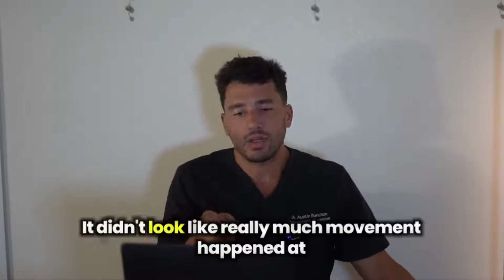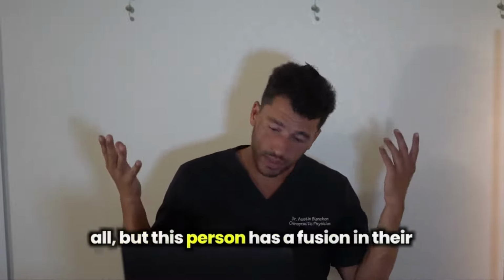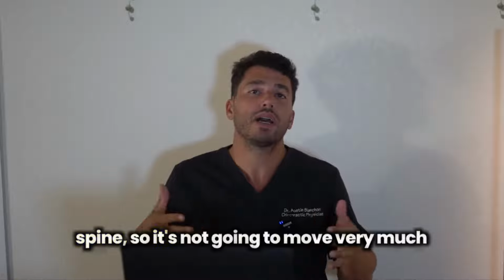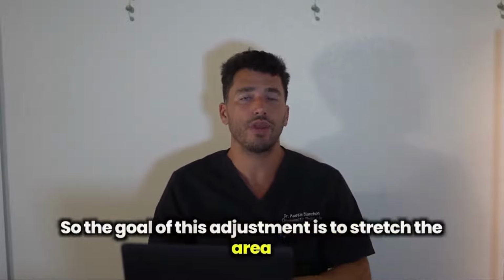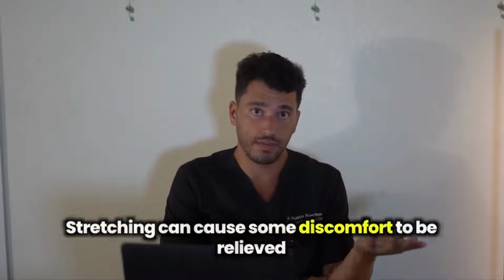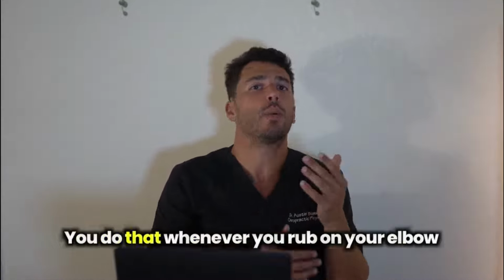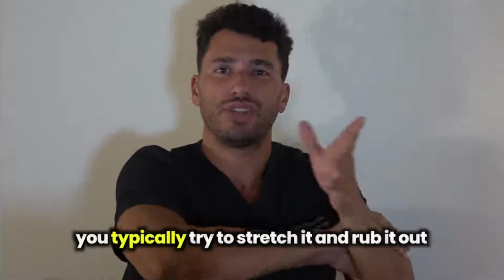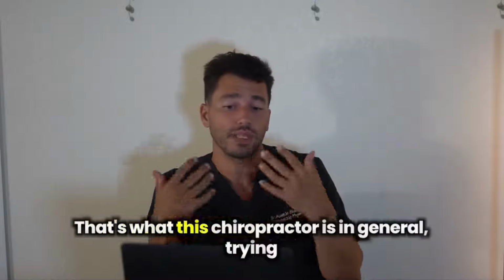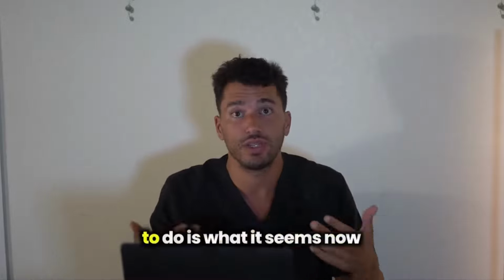Now, it didn't look like much movement happened at all, but this person has a fusion in their spine, so it's not going to move very much. So the goal of this adjustment is to stretch the area. Stretching can cause some discomfort to be relieved. You do that whenever you rub your elbow if you bump it, or if you have some muscle pain, you typically try to stretch it, rub it out. That's what this chiropractor is in general trying to do, it seems.